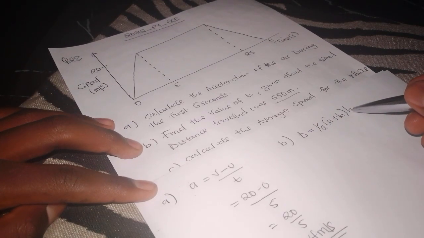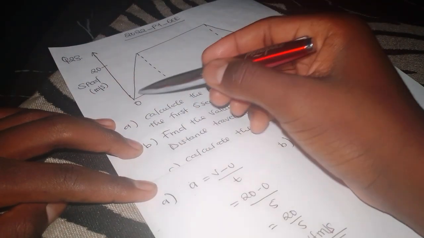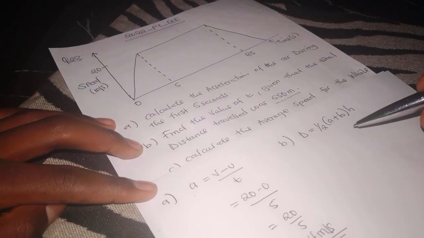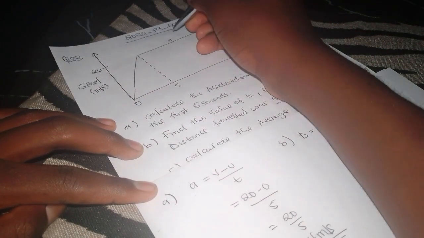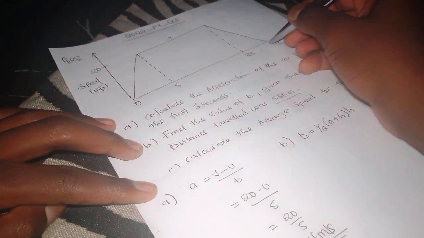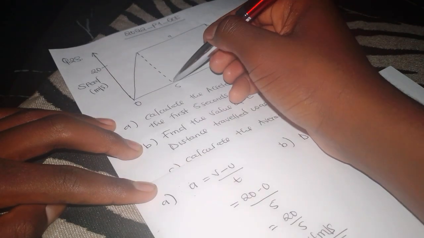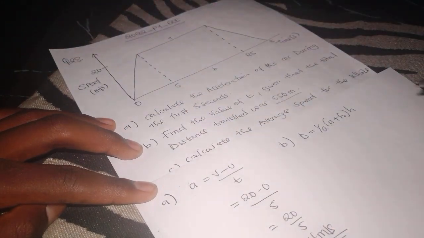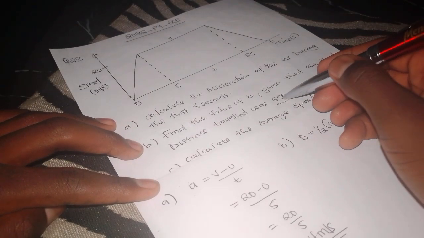For a, you can choose either of these two sides. Let's name this one a, and let's name this distance b. So what's our h? Our h is the distance from here to there, that's 20, and we've been given the distance, which is 550 meters.